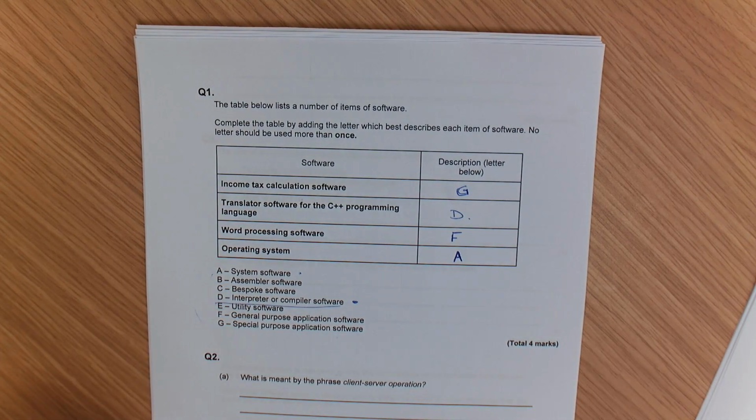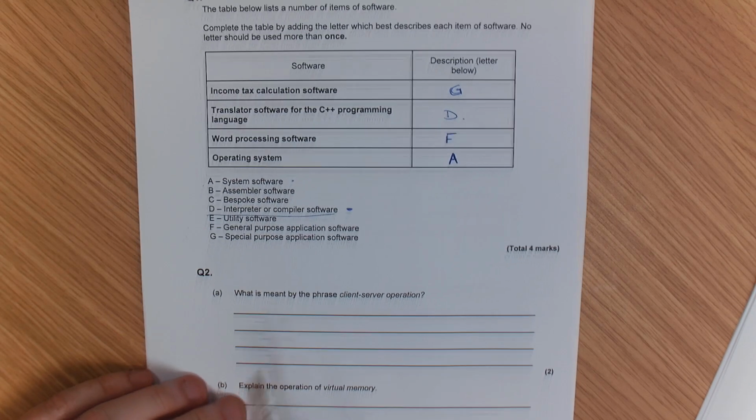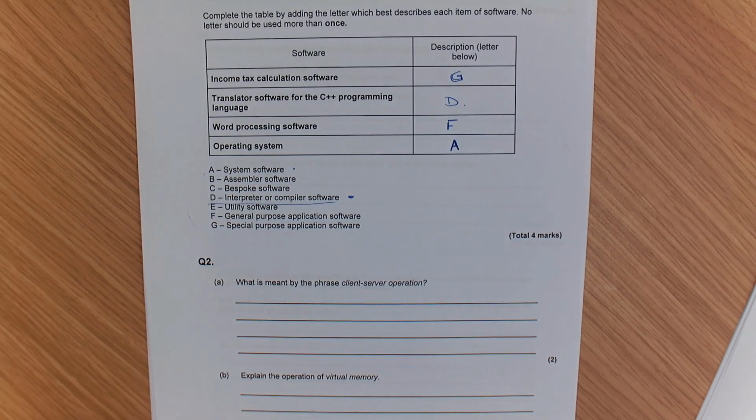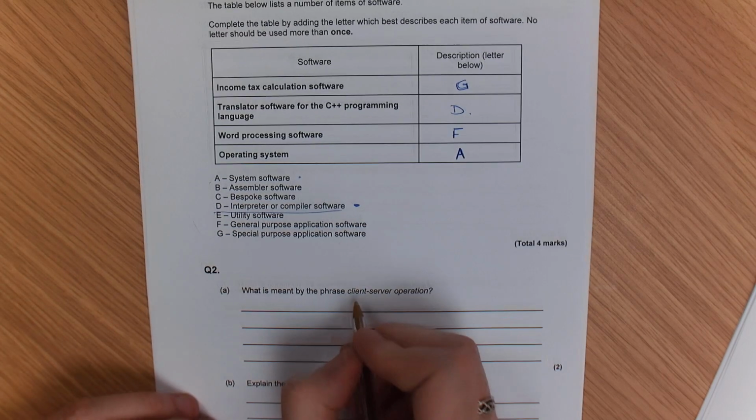Okay, so what we've got down here is what is meant by the phrase client-server operation. Now, realistically speaking, I would say that doesn't really fall into the category of operating systems here. It's more networking. But when I've dragged all the questions in, I think it's brought that into that category because of the software that might be included within that. So what's your understanding of client-server?